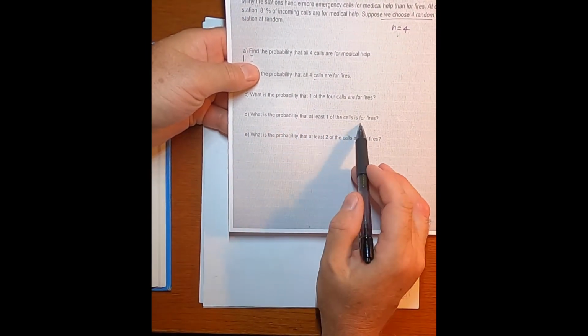I'm going to flip this over, and we're now going to proceed with the more complicated problem that they gave us, and that is when you get at least one of the calls for fires.